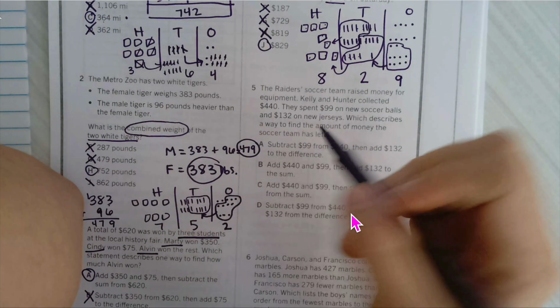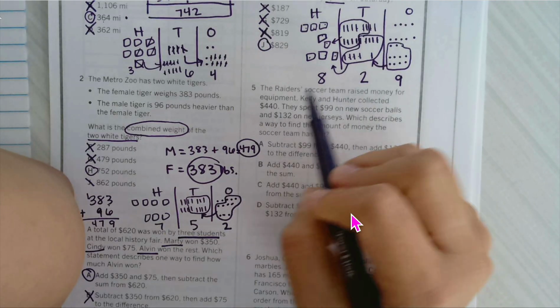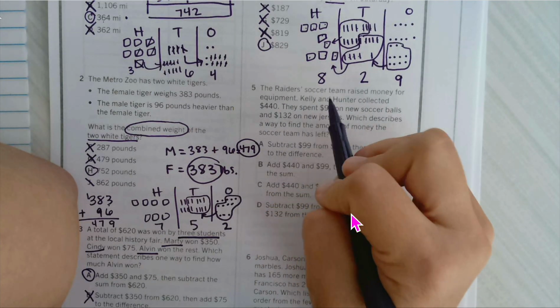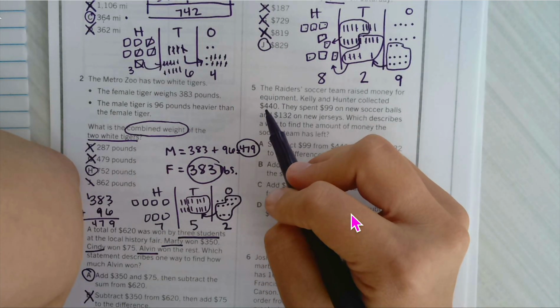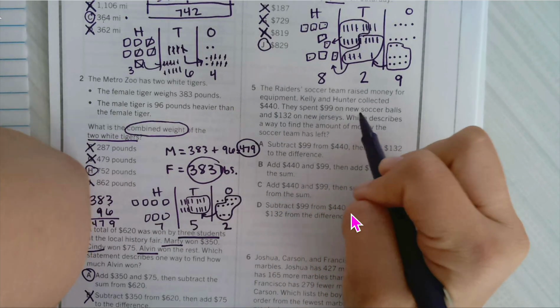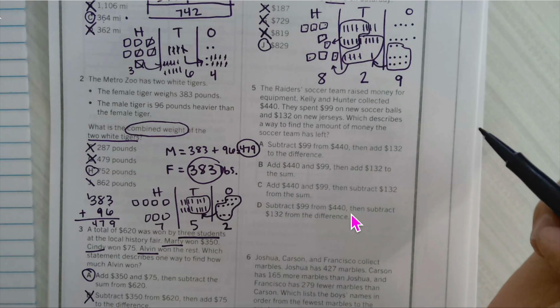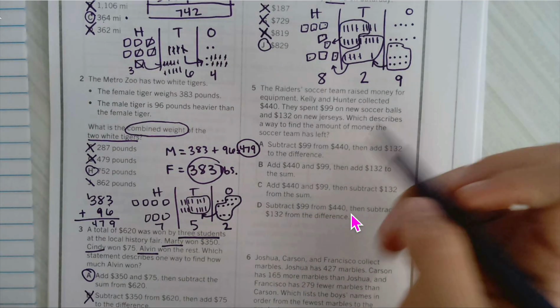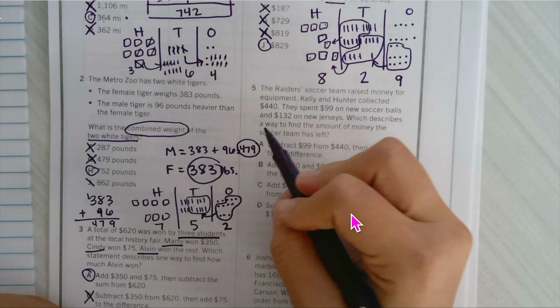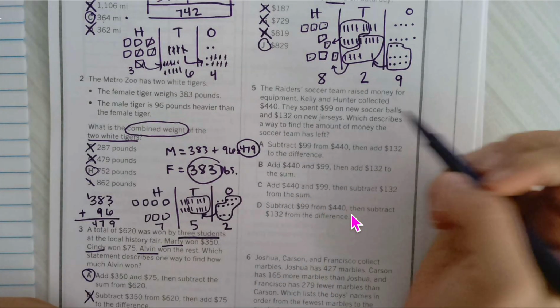Number 5. The Raiders soccer team raised money for equipment. Kelly and Hunter collected $440. They spent $99 on new soccer balls and $132 on new jerseys. Which describes a way to find the amount of money the soccer team has left?